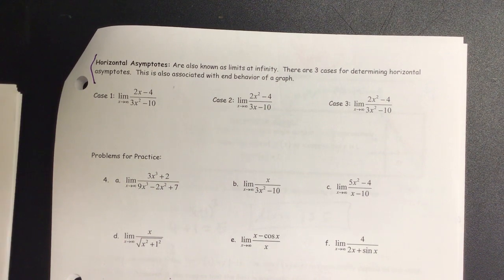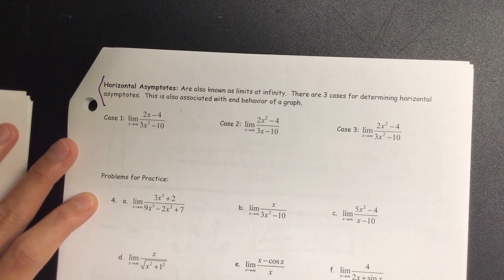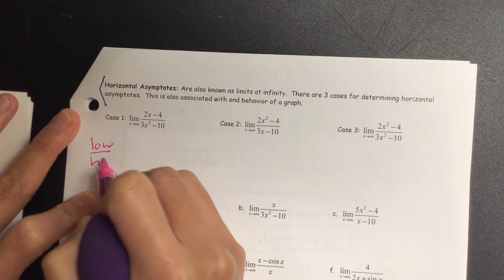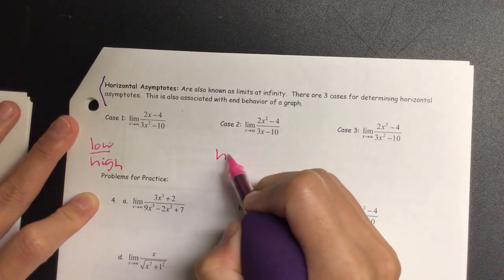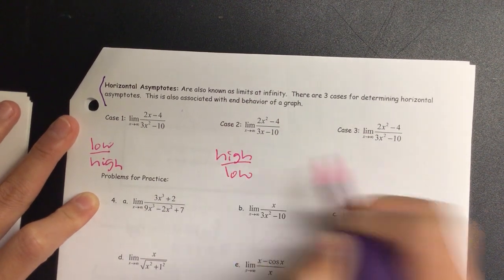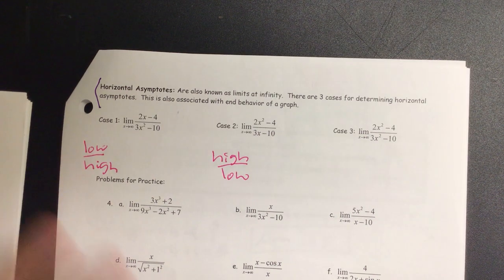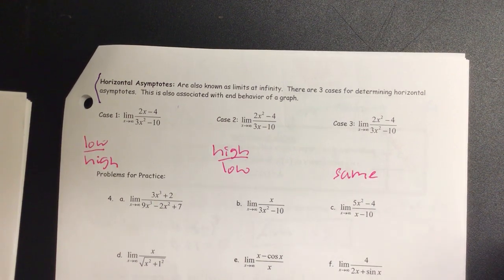There are 3 cases for determining horizontal asymptotes. This is all associated with end behavior. So our 3 cases are, y'all remember the phrase low over high? Low over high: 0 equals y, if you remember. Y'all remember high over low? What was the phrase on that one? Slant we go, it's a no. And then when it's the same, y'all remember something called the coefficient game maybe?